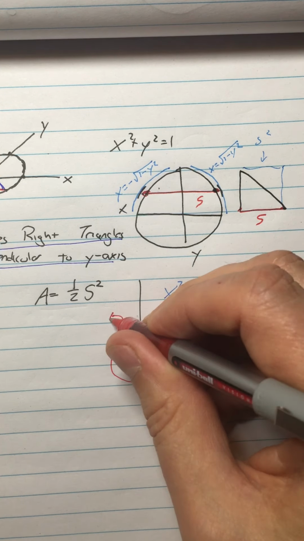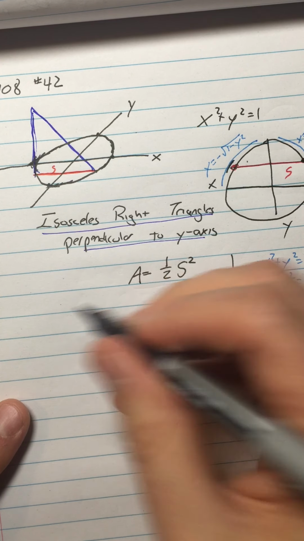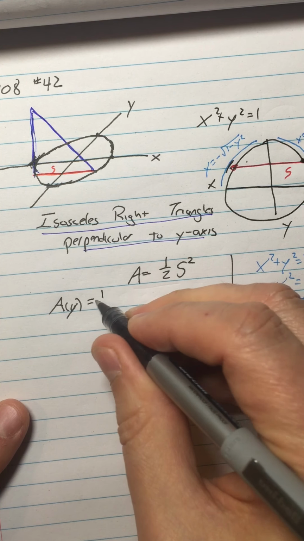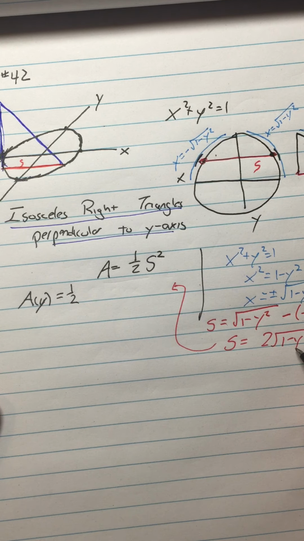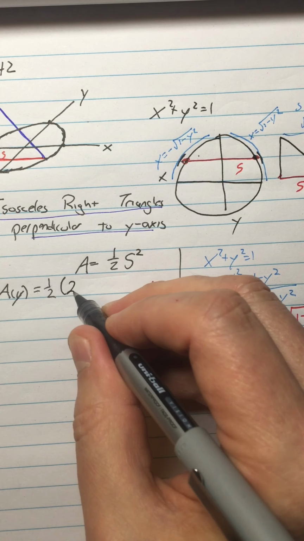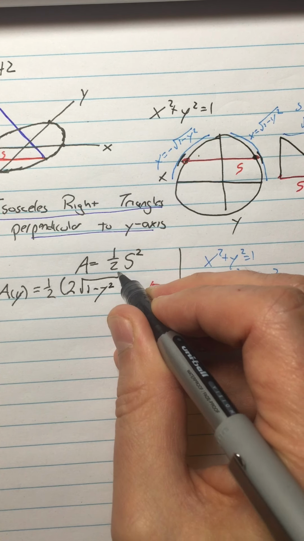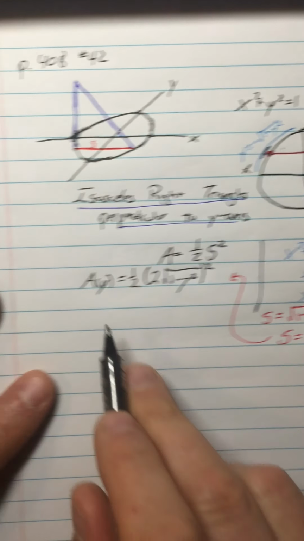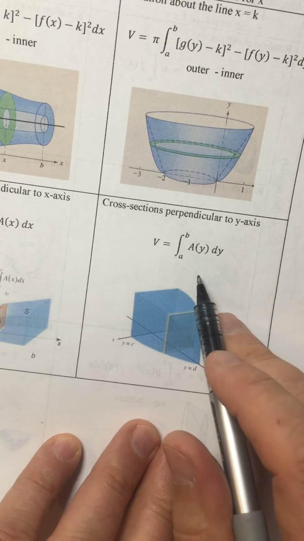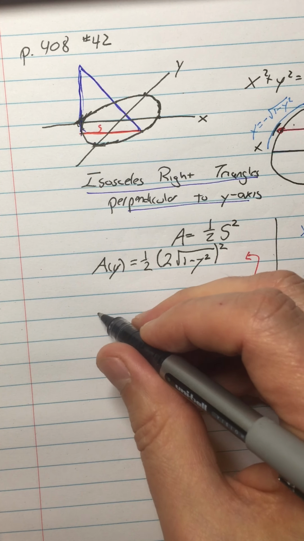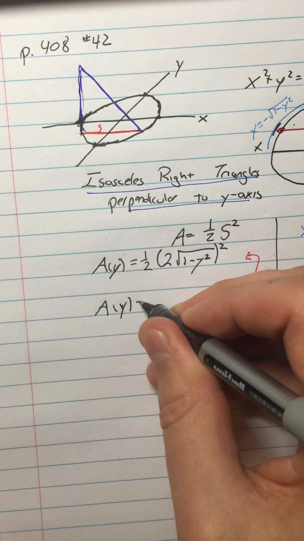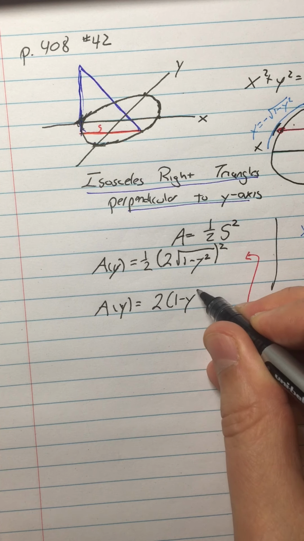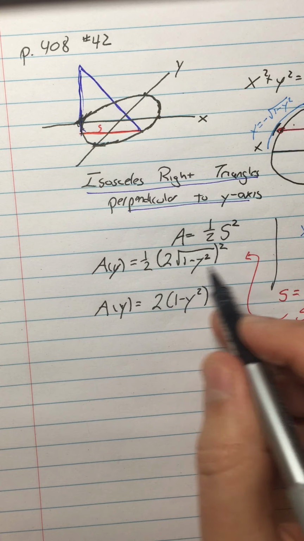Then I can plug that in here. So the area depending on y is 1/2 times 2 square root of 1 minus y squared, squared, and that's the area depending on y. By solving for x, I get something that depends on y, so I get the A of y that I need for this equation. Then I simplify: A of y equals 4 times 1/2, which is 2, times 1 minus y squared, because the square and square root cancel out.